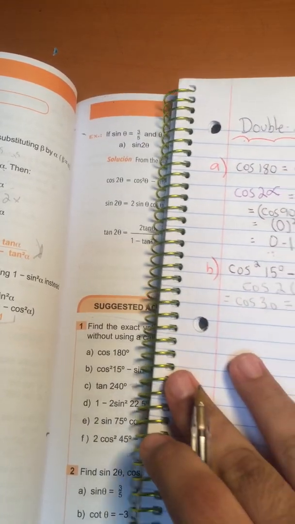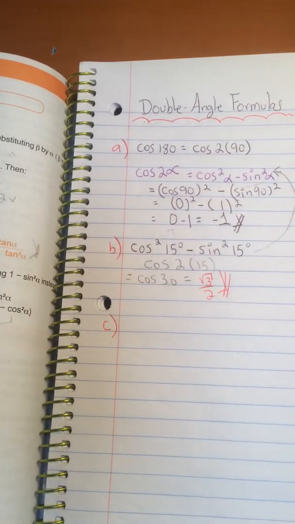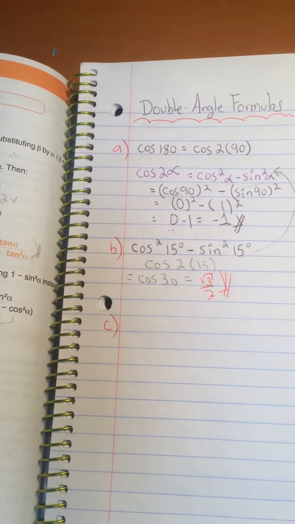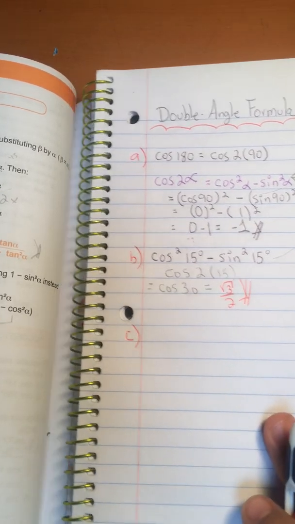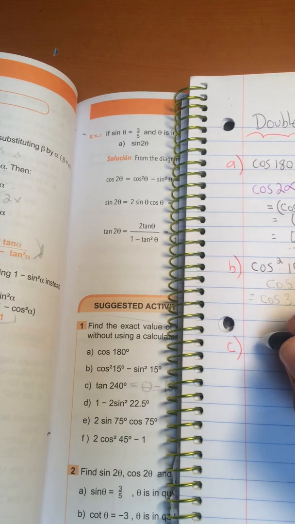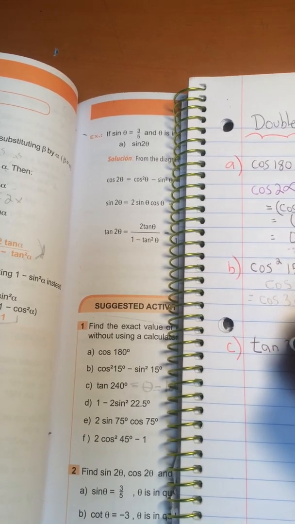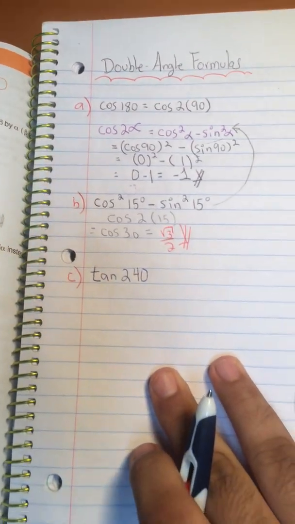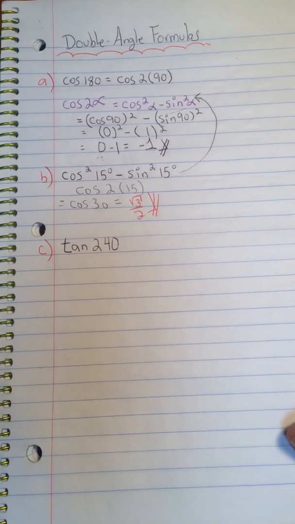Let's do the next one. Okay, letter C. Letter C, we're going to need some space, so let me put it here. Letter C is a very good exercise because it mixes double angle with sum and difference. You'll see what I'm talking about. Look at letter C. It says tangent of 240. So this is a very awesome exercise because we have to mix different formulas.